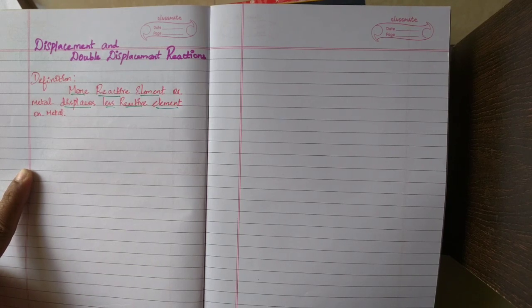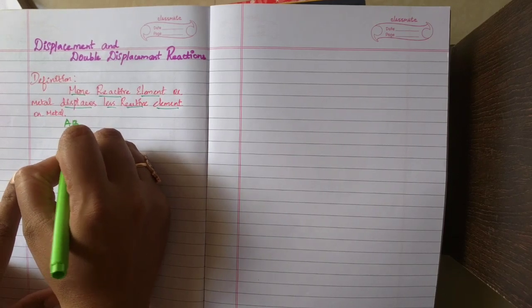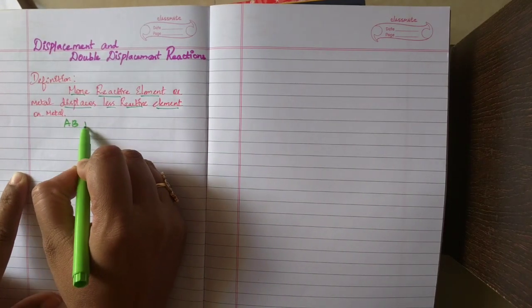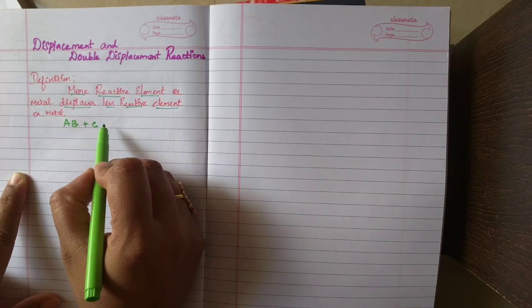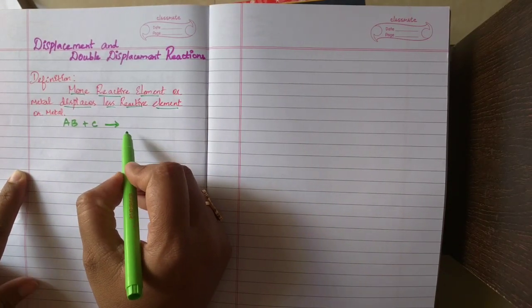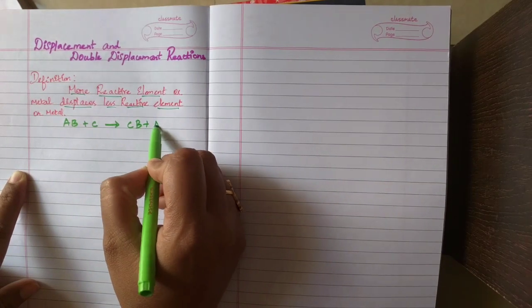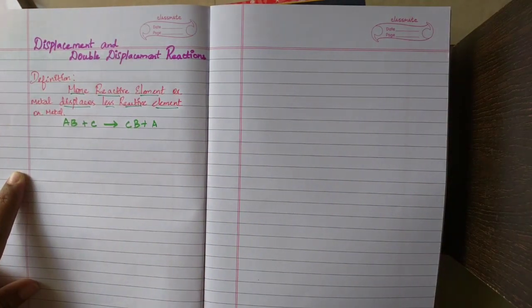See here, AB is one compound. When it reacts with one element or metal, what happens? It gives one new product, that is CB plus A. Why is it CB, not BC? Here one important concept is there, students.